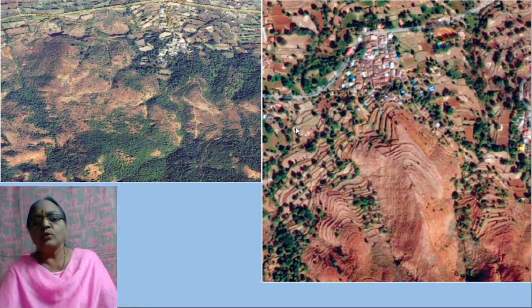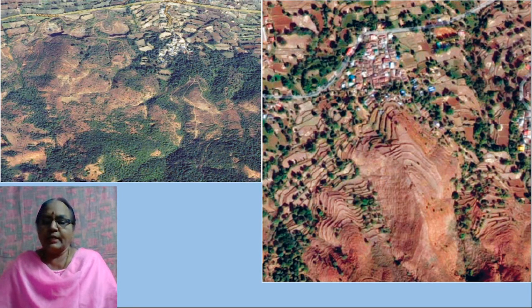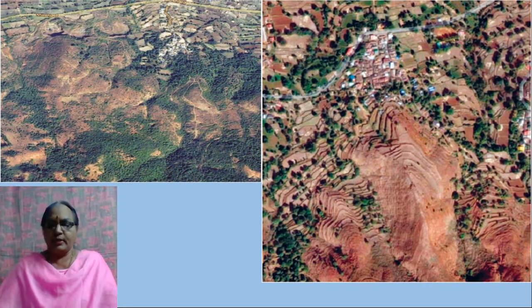If you look at these two pictures, as I said, scattered settlements are here, but at the same time there's a doubt whether these areas will become densely populated, because the first one is a mountainous region with dense forests, and the second one is a region where landslides occur. So in both these regions, we find development will take place very, very slowly.